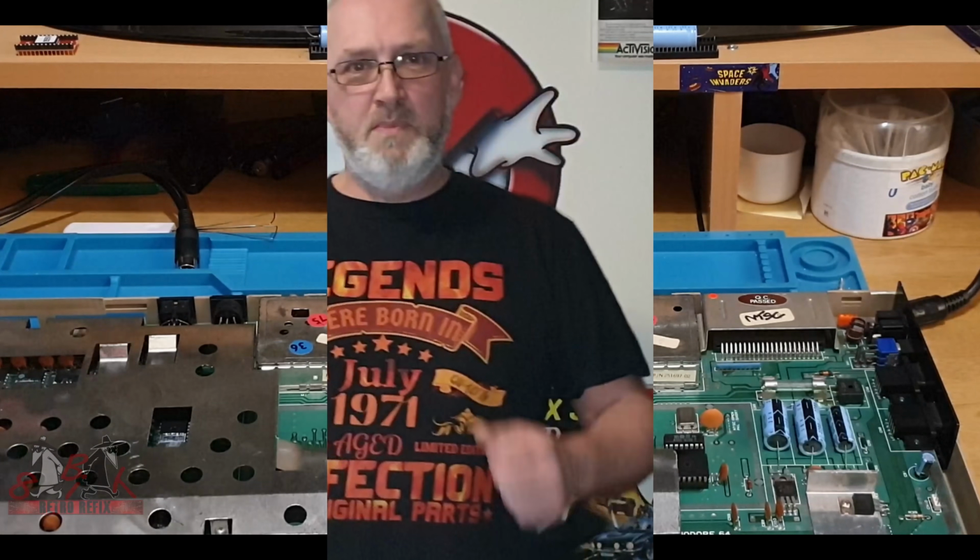Very like-minded. So right, now you know how to convert a Commodore 64 from PAL to NTSC, or from NTSC to PAL. It's really easy. It's one of the simplest mods that I think anybody could do.